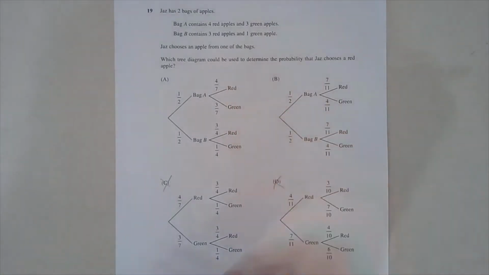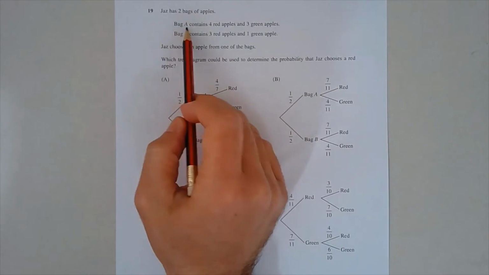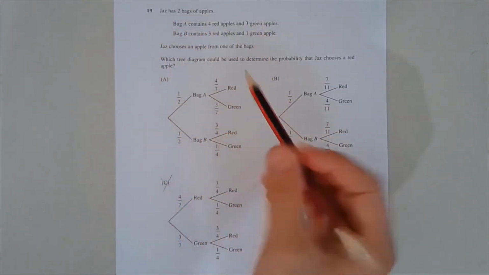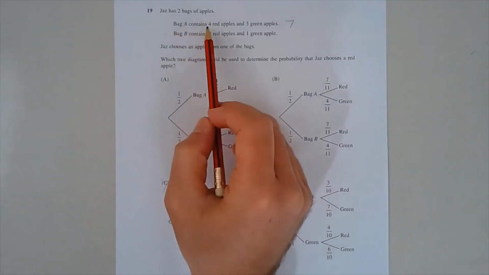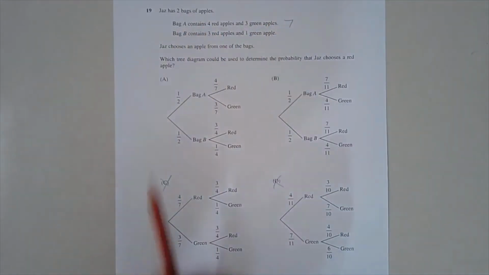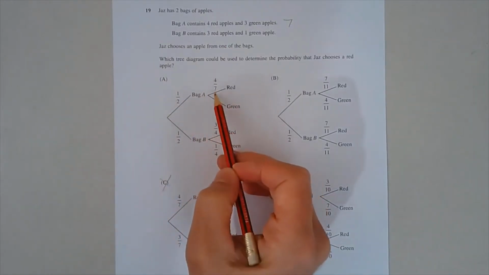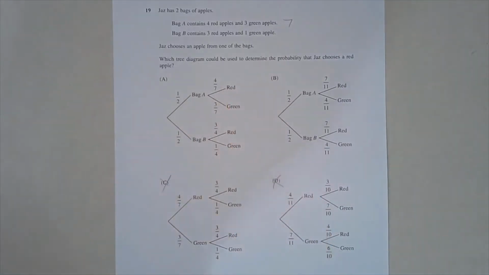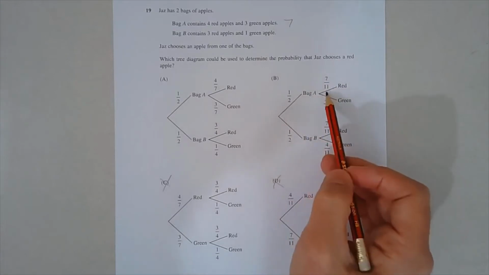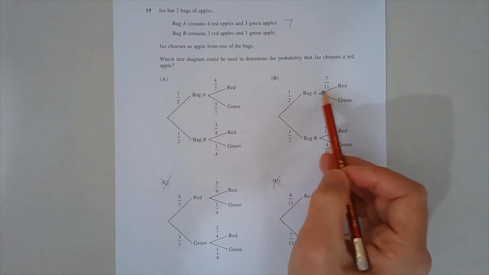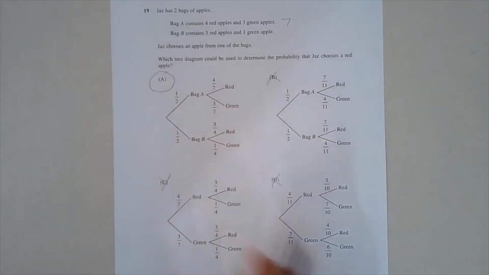Now the second stage is to choose the color of apple. Let's go back to the question. Bag A contains 4 red apples and 3 green apples, so that means there's 7 apples in total. And the probability of choosing a red apple from bag A is 4 out of 7. And if you notice with option A, so let's say Jazz chooses bag A, there's a 4 in 7 chance that a red apple would be chosen. If you look at option B, just for comparison, bag A, 7 out of 11, well, that doesn't make any sense because there's only 7 apples. So option B doesn't make any sense, and that leaves us with option A.